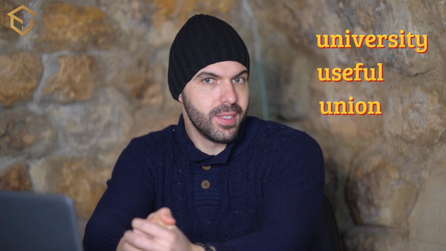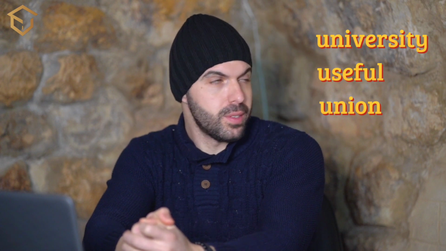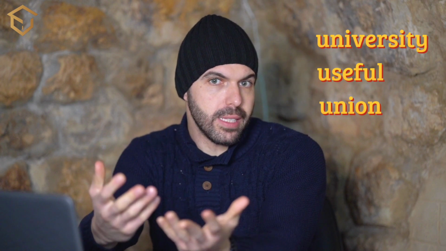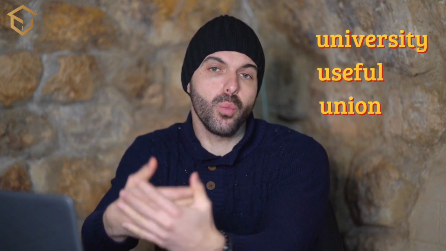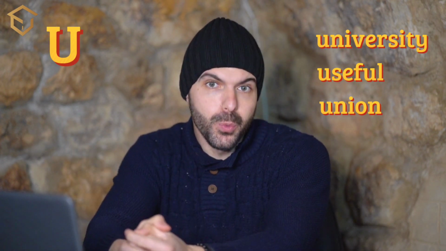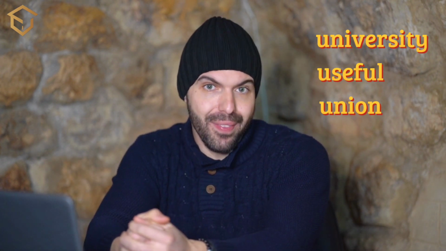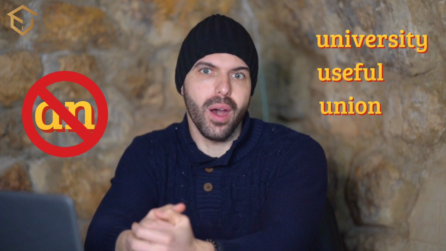The same rule applies for the article an. Let's focus on these words: university, useful, and union. As you can see, these words start with a vowel, which is U, but it wouldn't make sense to use the article an with these words. Why?